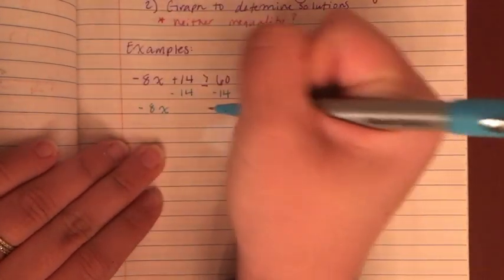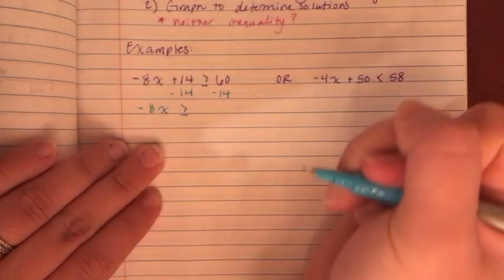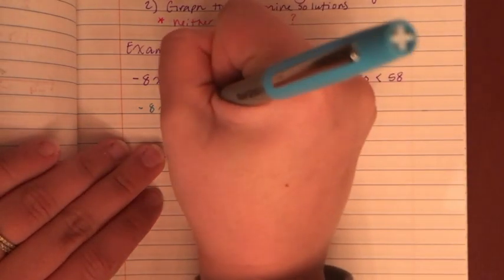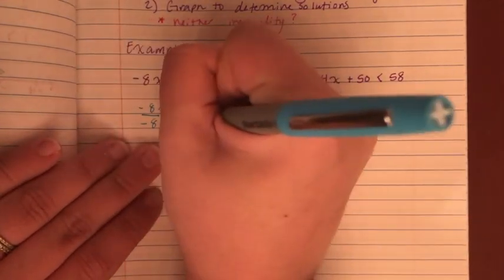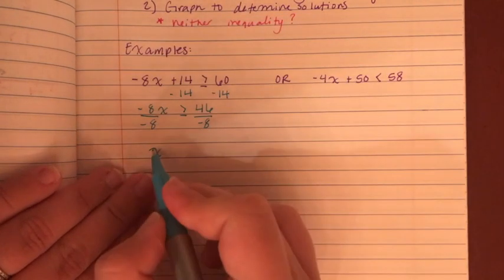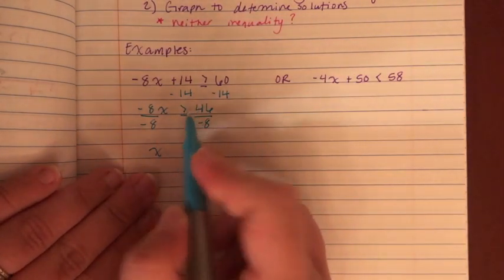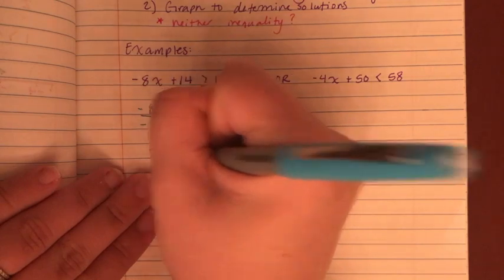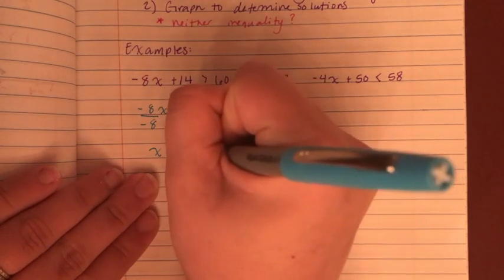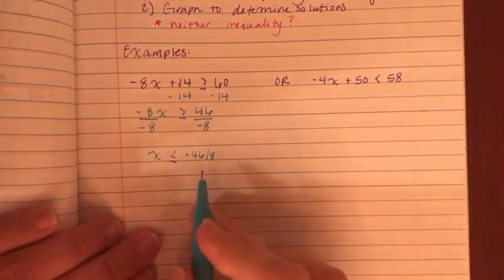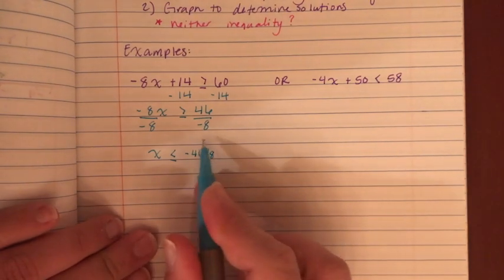So here we get negative 8x is greater than or equal to 46. Then I'm going to divide both sides by negative 8. I get x. Since I divided by a negative, I now need to flip my sign, is less than or equal to negative 46 over 8. And then we can reduce this. You can leave it in fraction form.